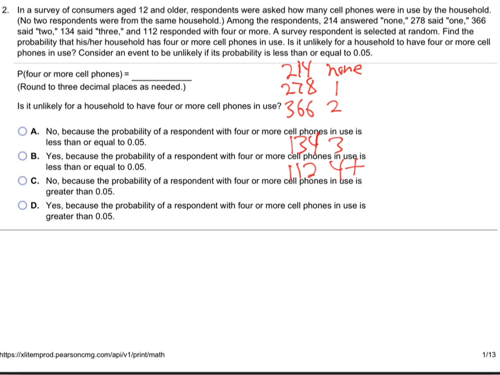So then they're asking, what's the probability that if you grab somebody at random, they'll be like I am, with 4 or more people in their home using cell phones. So, how do we figure that out? Let me give you just a second.